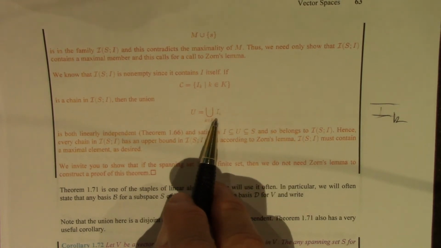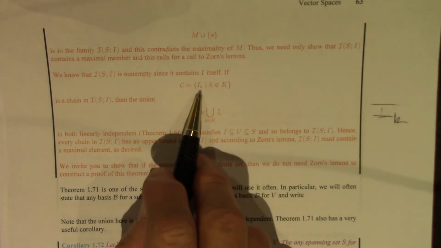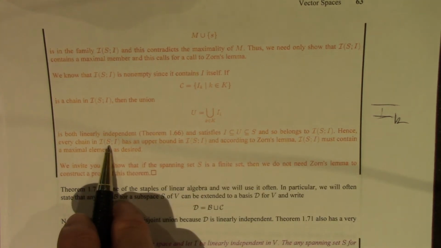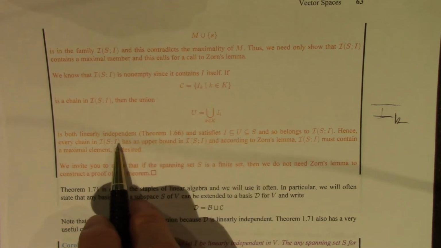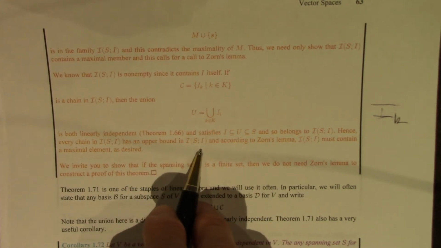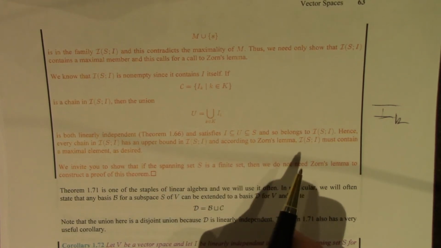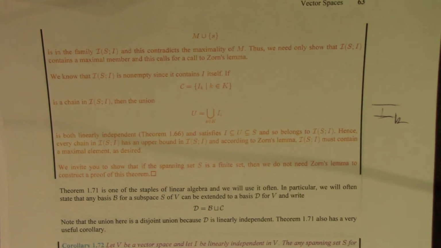It's obviously an upper bound for the chain, and so every chain in this family has an upper bound, namely the union of the chain. And so according to Zorn's lemma, the family does contain a maximal element, and we're done.